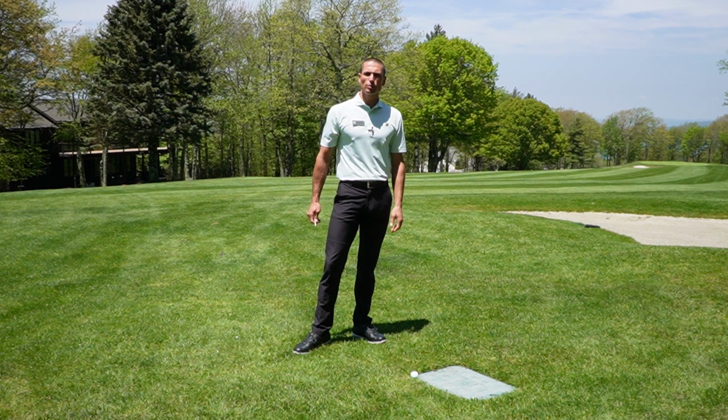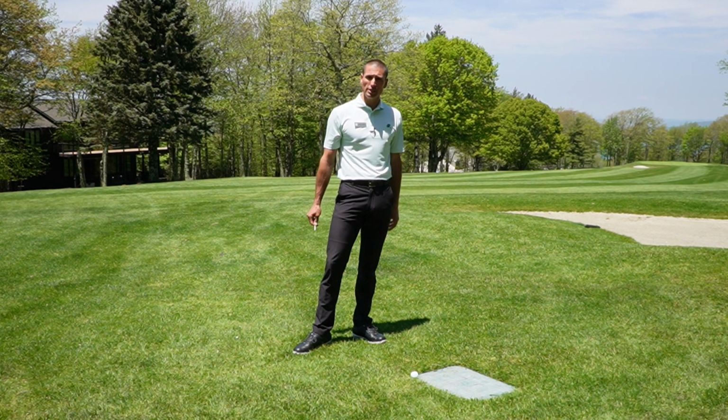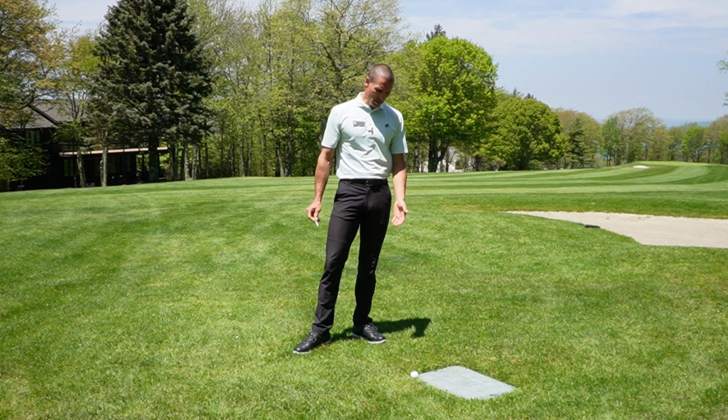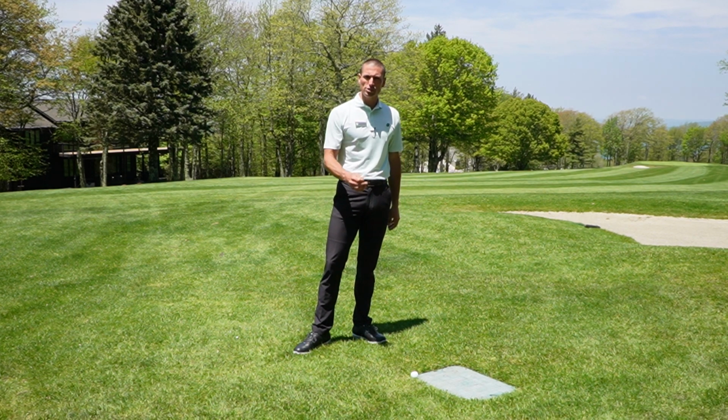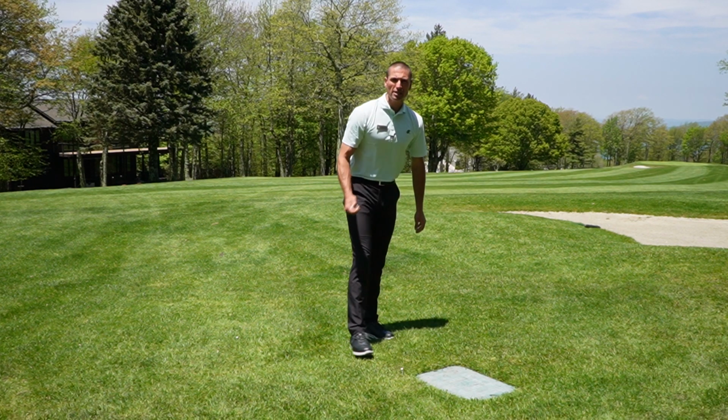Okay, so let's go over the relief procedure for an immovable obstruction. My ball is finished on an irrigation control valve, and I'm entitled to relief if I choose to take it, and I'm going to take relief. So I'm going to take a tee, mark the nearest point of relief, which is the nearest point near the hole, right here on the edge. I can pick my ball up and clean it.